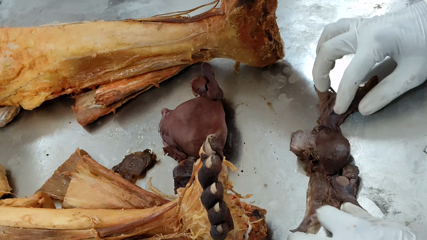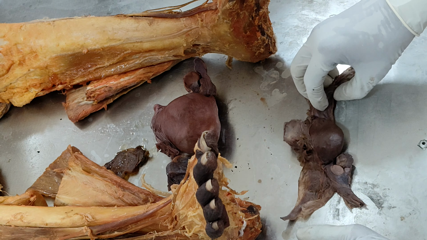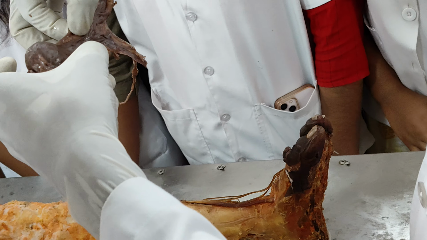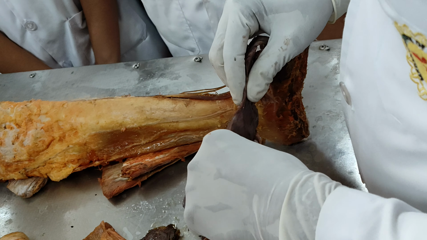Now, coming to the other visible parts. Apart from this central region, in the peripheries, you are seeing a nice structure. See, I can hold this small tube, right? This is called the fallopian tube. The fallopian tube in an adult female measures approximately 10 to 12 centimeters long, and it has different parts.